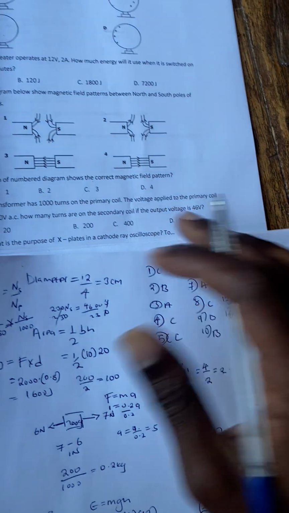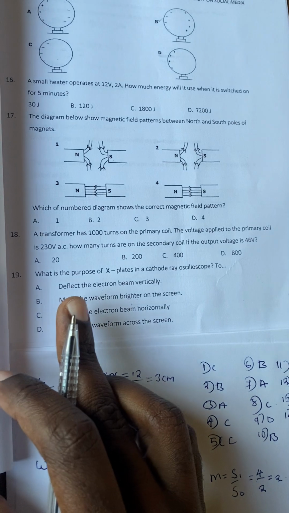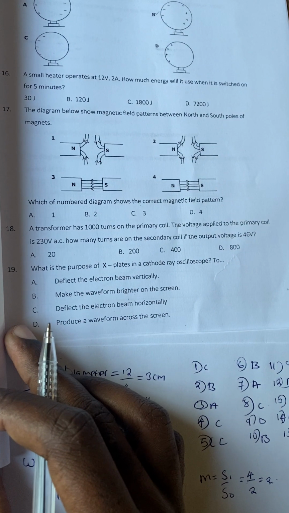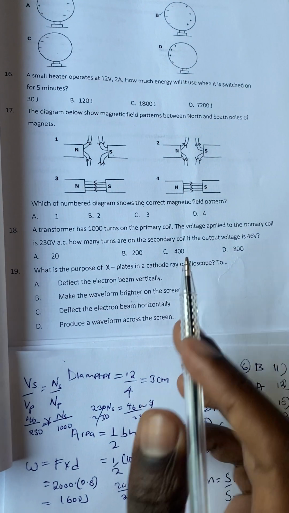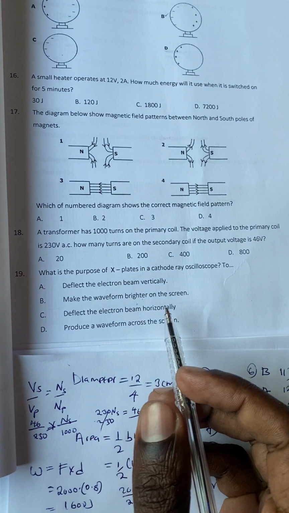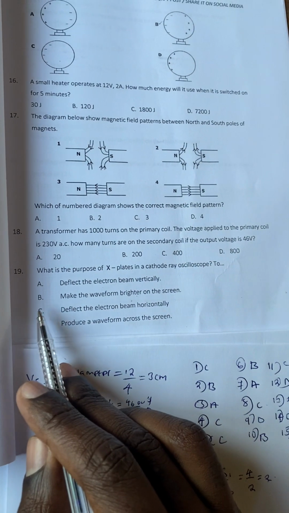Question 19. What is the purpose of X plates in a cathode ray oscilloscope? So the purpose of X plates is to deflect the electron beam horizontally, or left and right. So the correct answer here is supposed to be C.